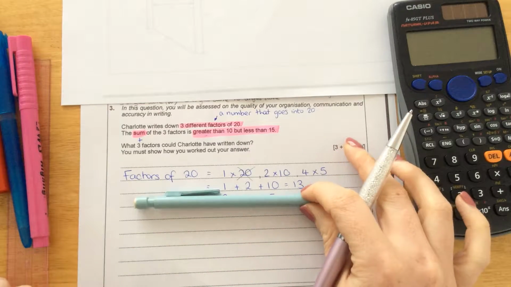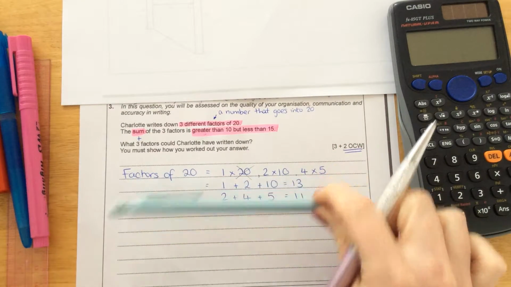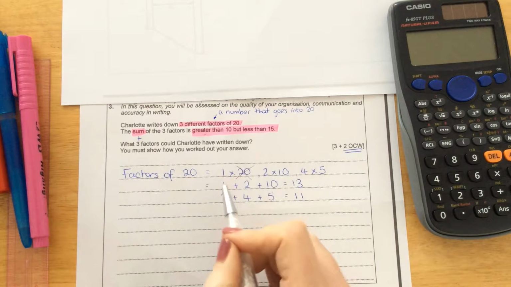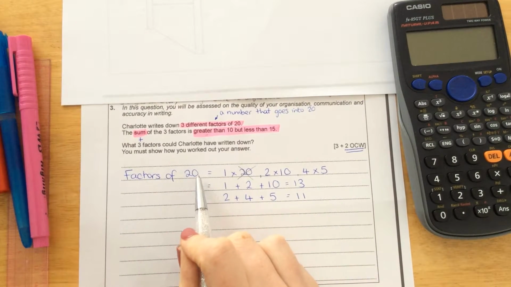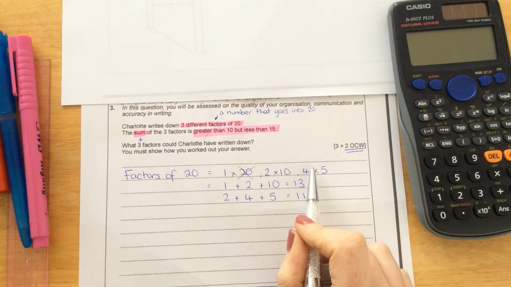Obviously, the question is only asking for 1. So if you've got 1 of these, then that would be fine. So the factors of 20, so I've told the examiner what I've done at this point.